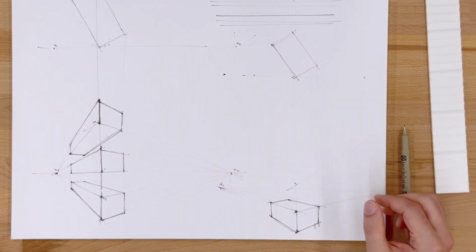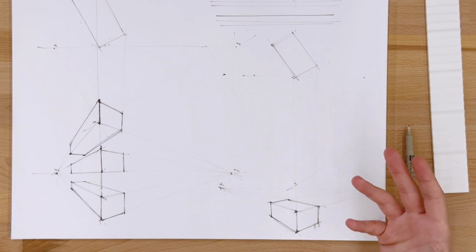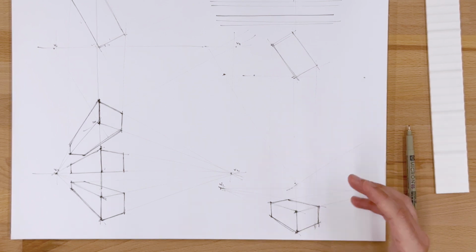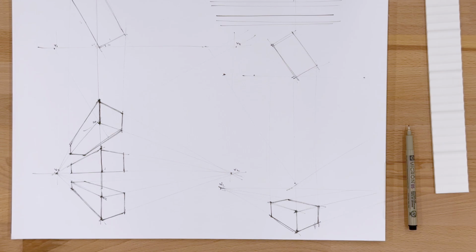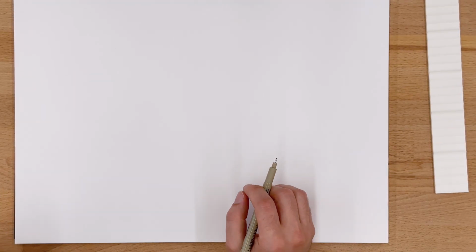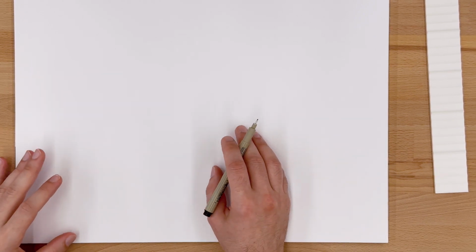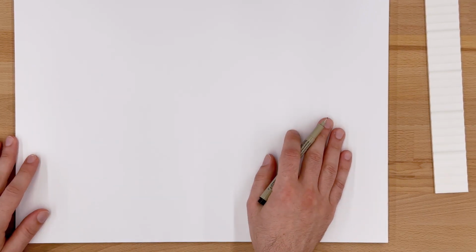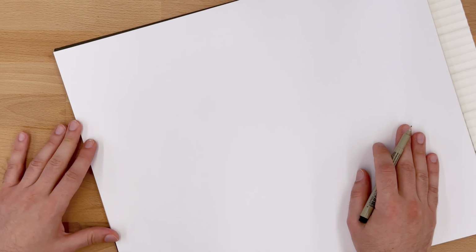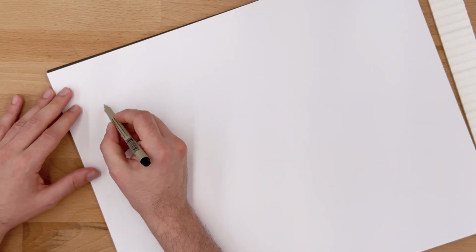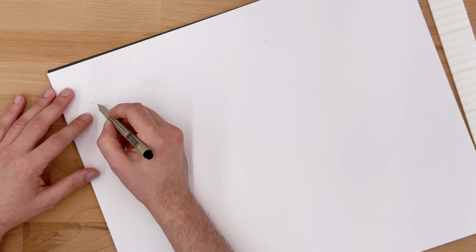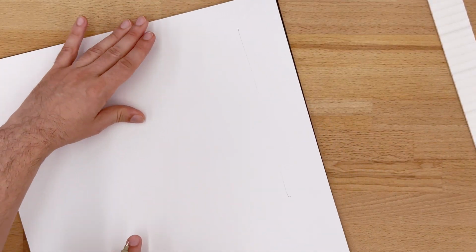All right, so in the next step, I will be showing the same method but with fewer steps. Now in this example, I won't be drawing the top view. I will just start my drawing with the vanishing line, the horizon line. So let's place our horizon line over here, and then our center line.